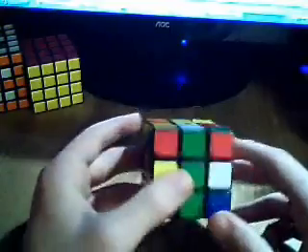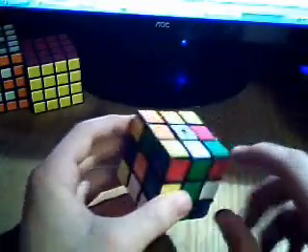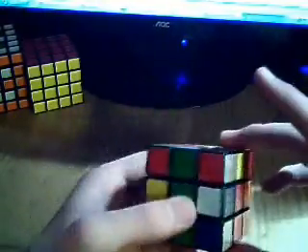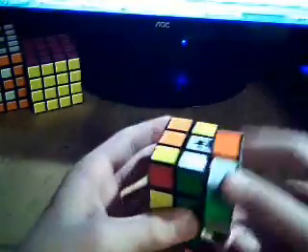Alright, so let's get started. First we're going to get the white cross. Here we have one already placed. Let's look for the next one. Here it is. It's already also placed on the bottom, so we're just going to flip it up to the white side.